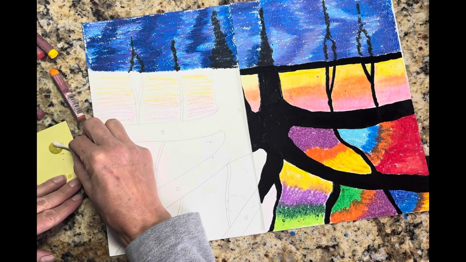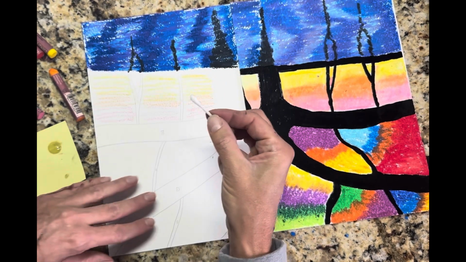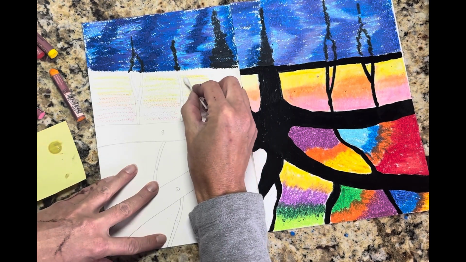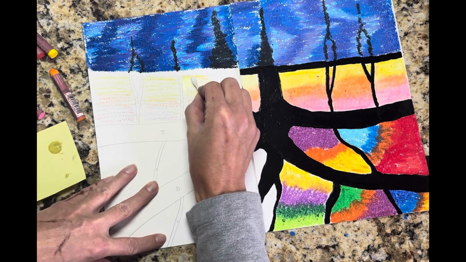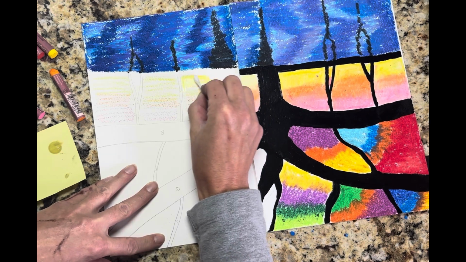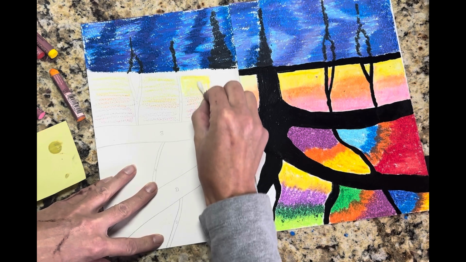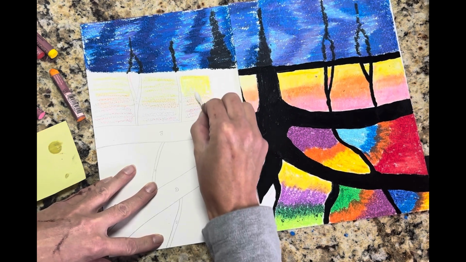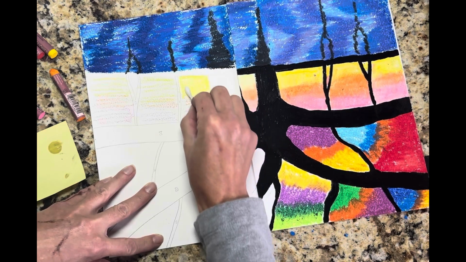So I'm going to get a little bit of baby oil on it. Not much, you don't need much. And I'm going to start with the yellow and I'm just going to blend it up. If I start to see it's not blending and blurring, then I need a little bit more baby oil. So you'll just keep adding. You see how that's just pulling that slight bit of color back and forth.